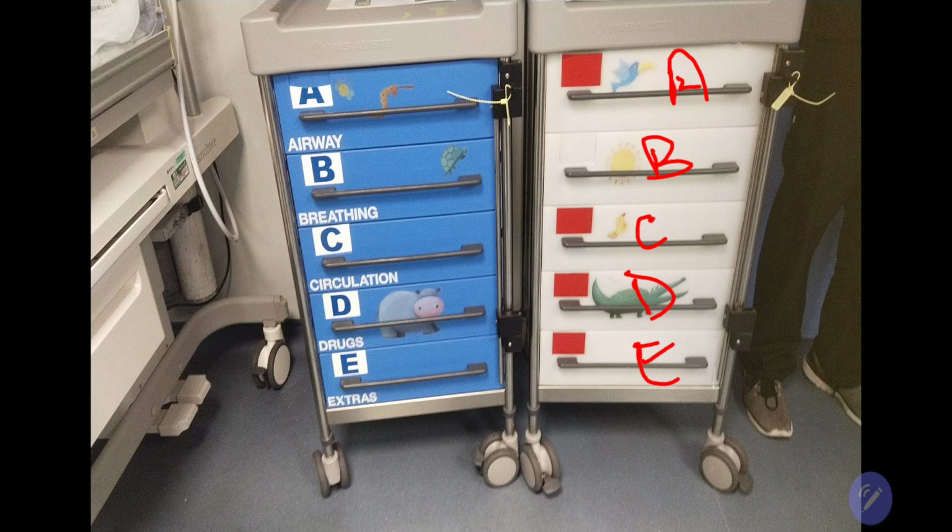Then in the E draw of your trolley, there will be things related to your extra things. In the E we normally do exposure, and if in the exposure we find something that is not normal, then we do the things. Normally after the exposure we do the catheterization of the patient.